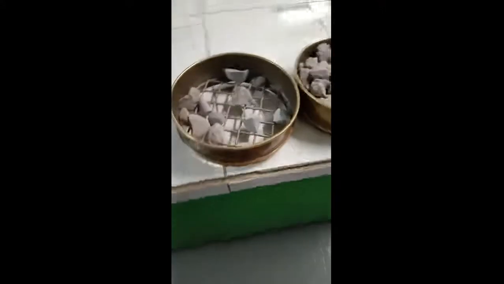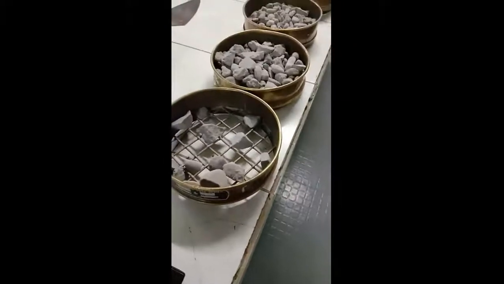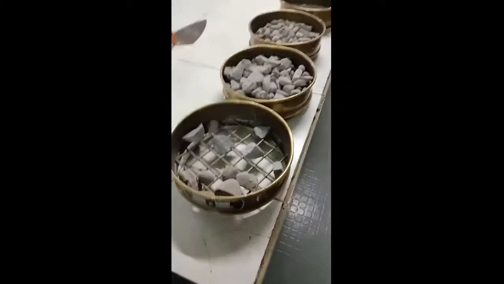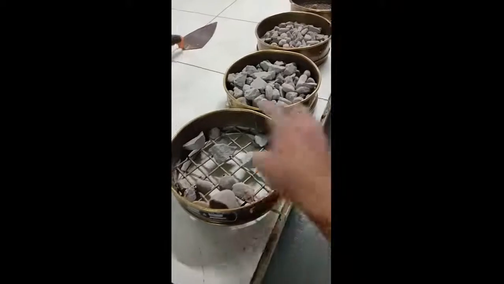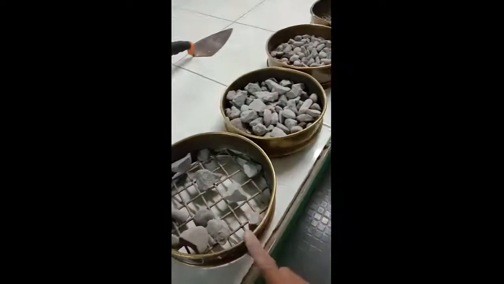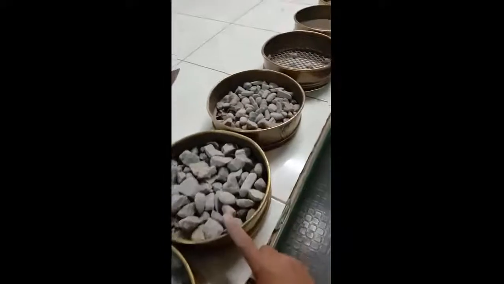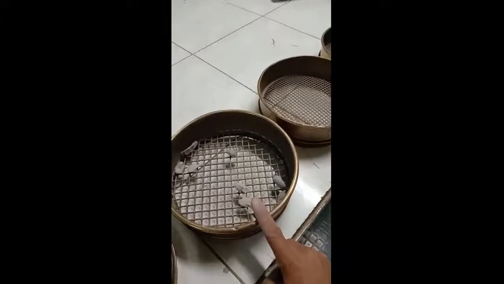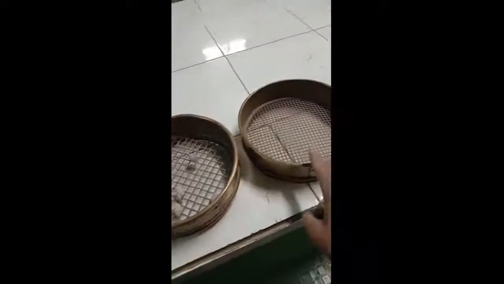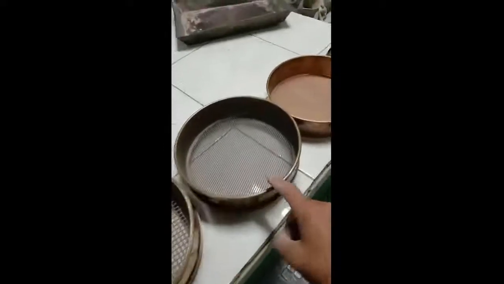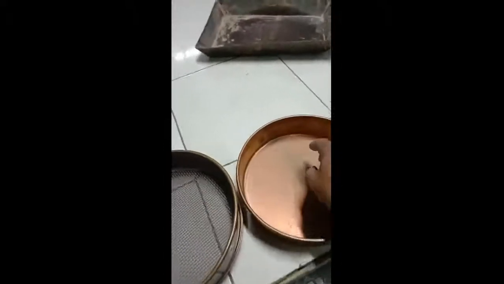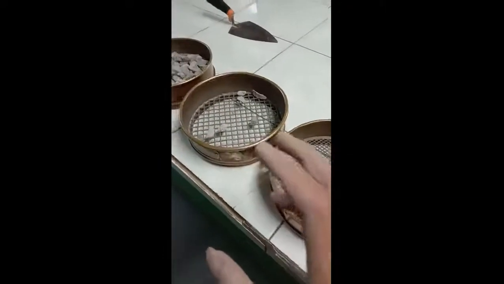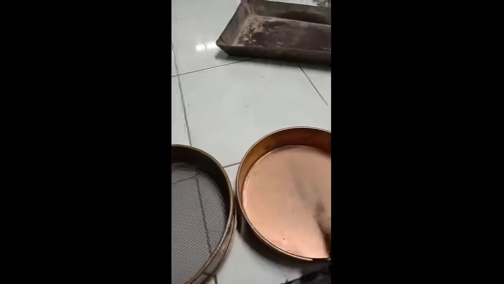After 5 minutes of the sieves set on the shaker together with the samples, this is now the result. This is the amount of coarse aggregate retained on the 1 inch. This is for 3/4, this is for 1/2 inch, and that is for 3/8 inch, and we have nothing that passed the 3/8 inch going to number 4 and number 8, and what we have here is just a small dust. But if your aggregate is totally clean, then there will be no dust.